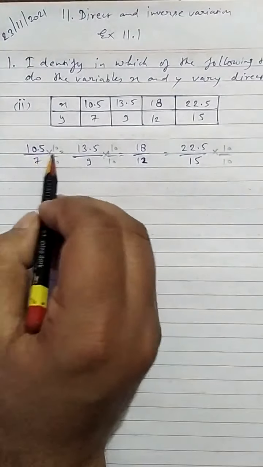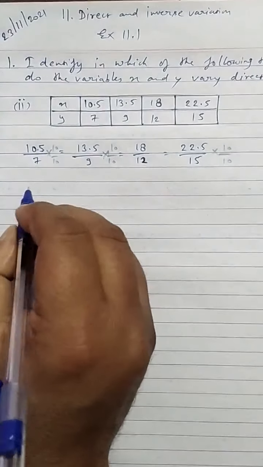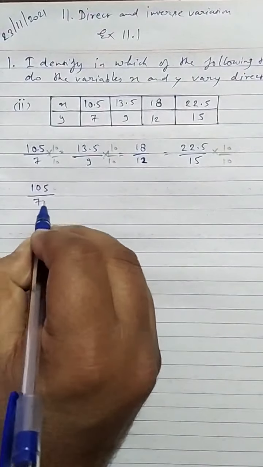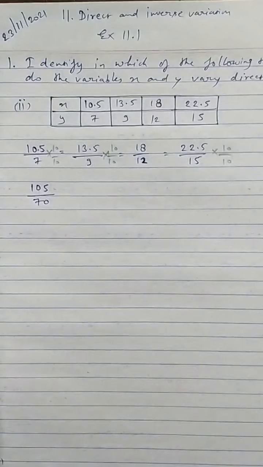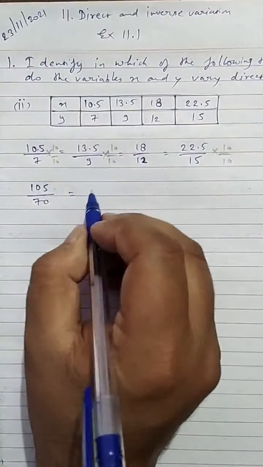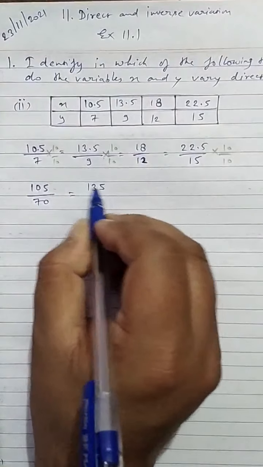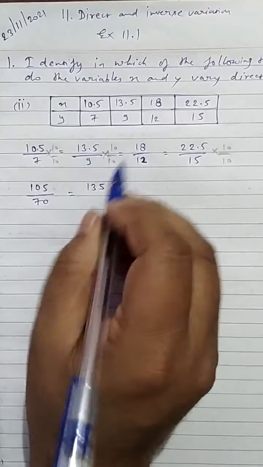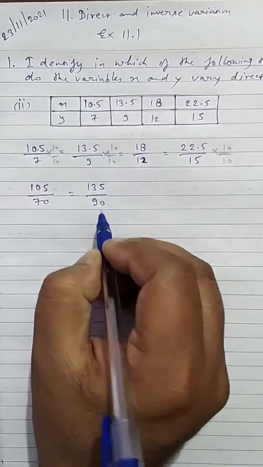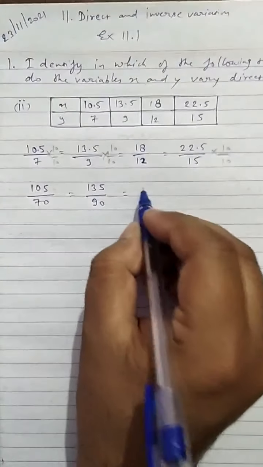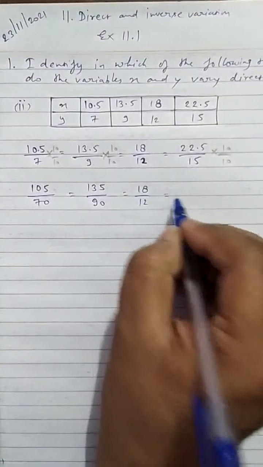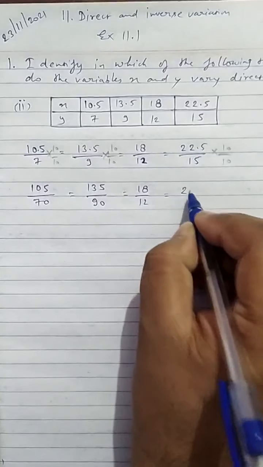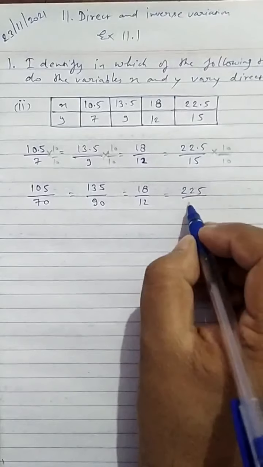On multiplying by 10 we get 105 upon 70. Here 13.5 multiplied by 10 gives 135, so the decimal is removed and we have 90 in the denominator. 18 upon 12 is as it is, and multiplying 22.5 by 10 we get 225, and 15 tens is 150.